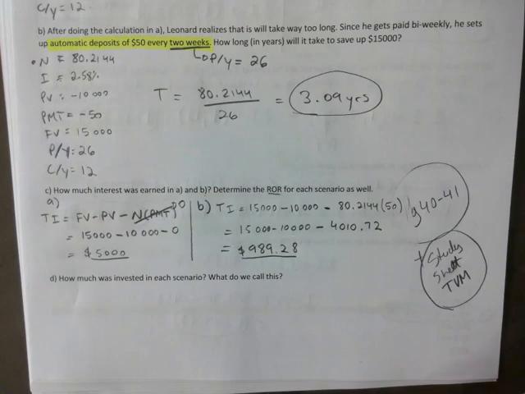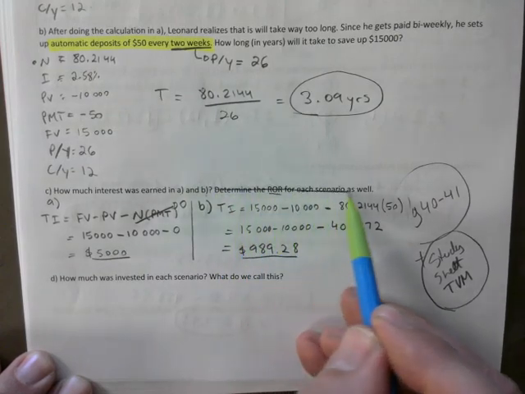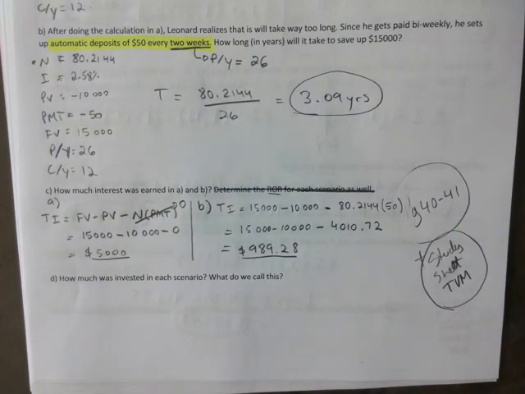I'm not going to do the rate of return for each. Can we just cross that out, because I don't want you to read it later on. It's just going to be too much, and by now we know how to do rates of return.